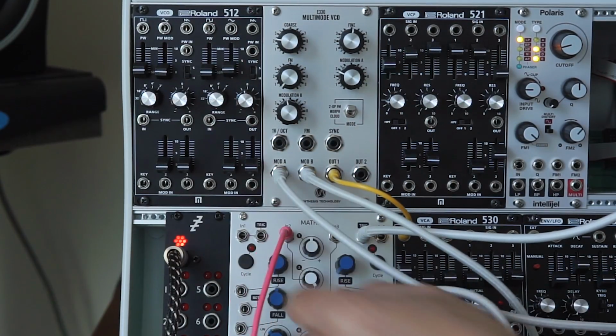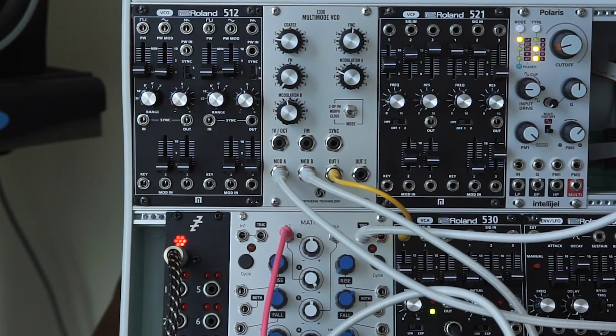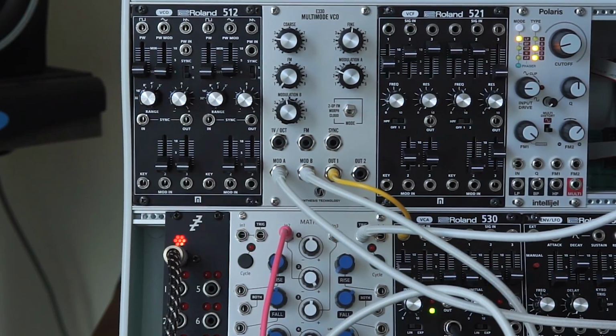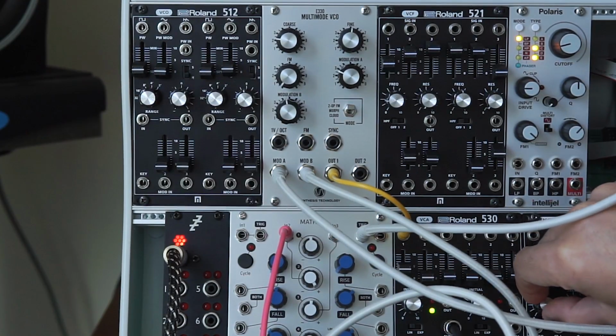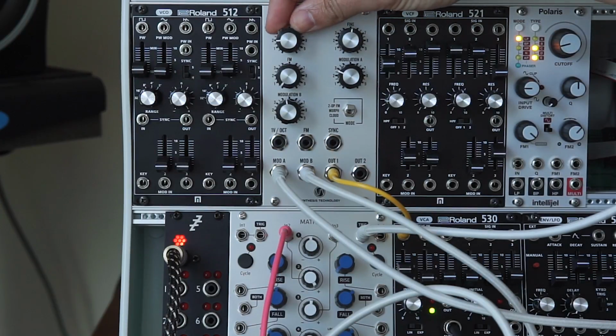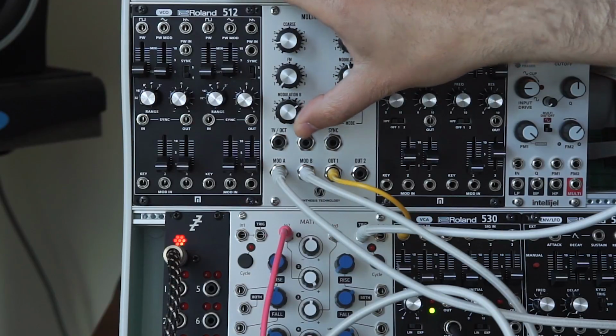Okay, so here's some slow modulation from an LFO, modulating the FM index. And I'm not modulating the ratio at all in this example. We get these lovely metallic tones.